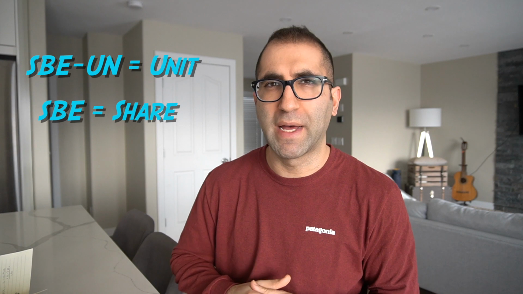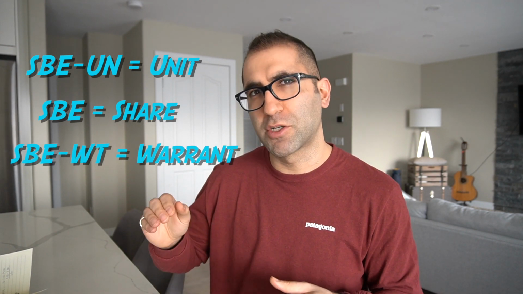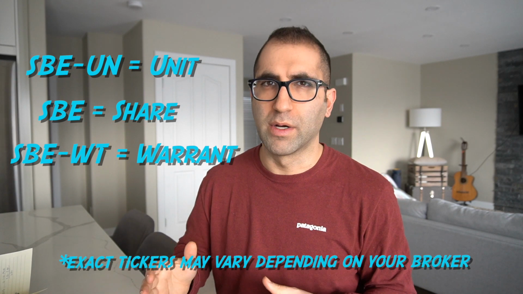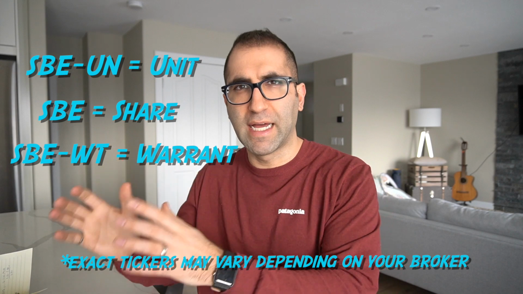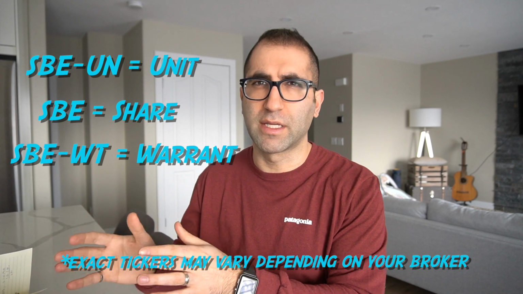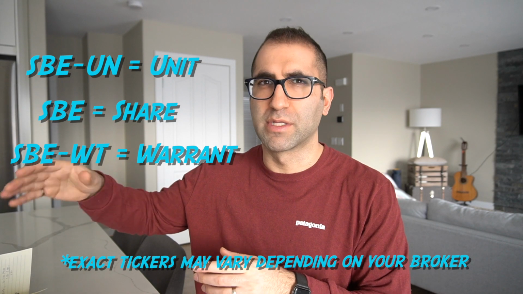Now it's important to note that warrants trade under a slightly different symbol. So if you take SBE, which is Switchback, SBE is the ticker for the share. SBE-WT is the warrant. So it's important to note that it comes packaged with the unit, but that's how you find them separately on the exchange, which is 52 days after the SPAC IPOs, and they trade separately.